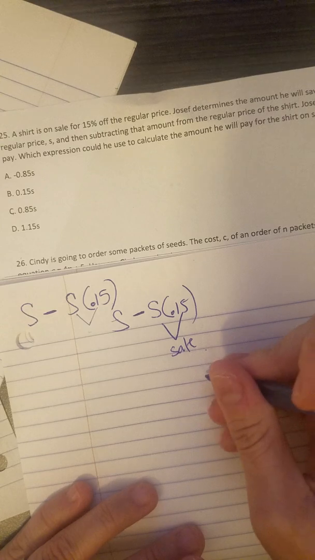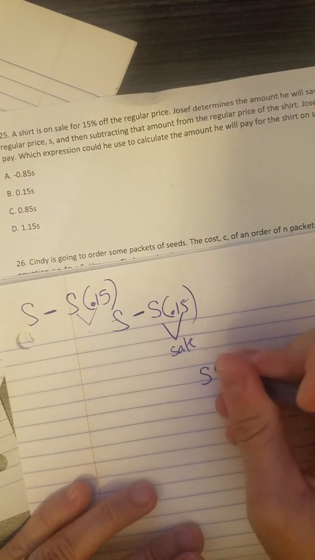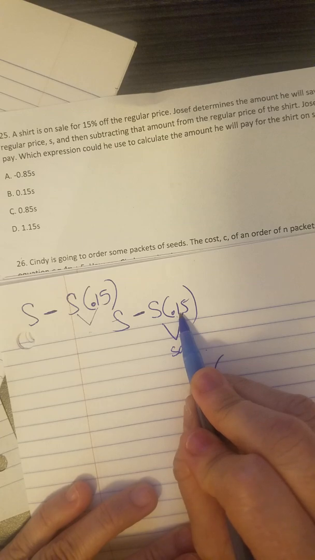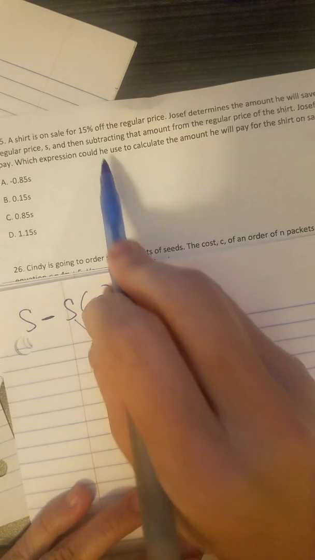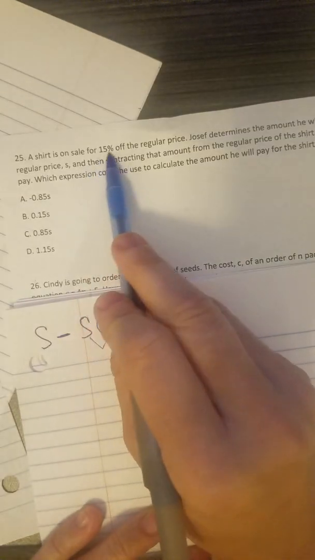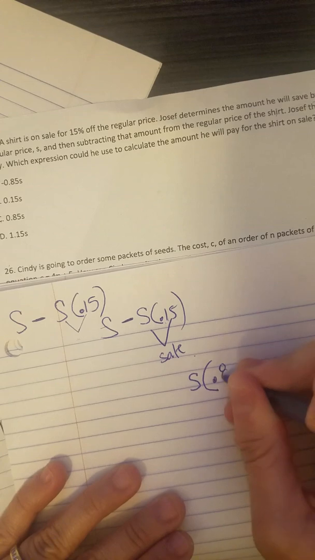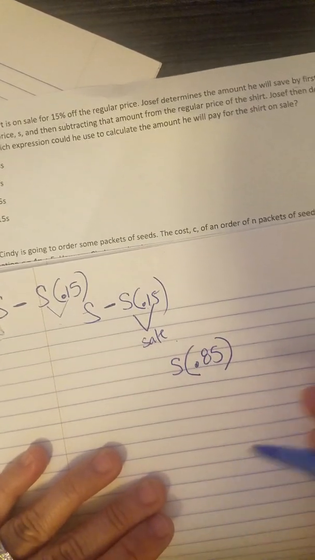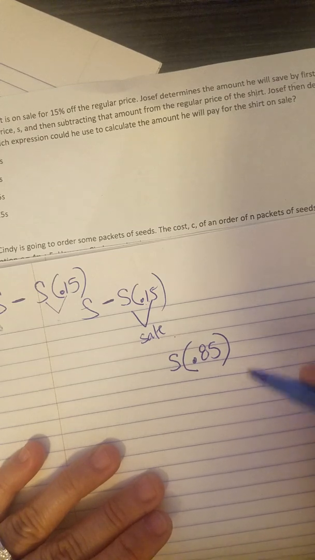Or you can multiply by 0.15 is what he's getting a discount on. He's not paying for 0.15. That's the sale, the discount. But what he is paying for is 0.85. Okay? Now, again, a lot of you, when I did this in class, you were like, what happened?